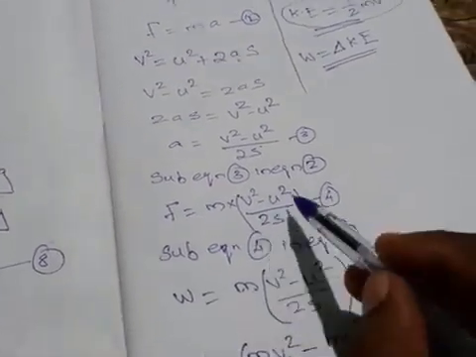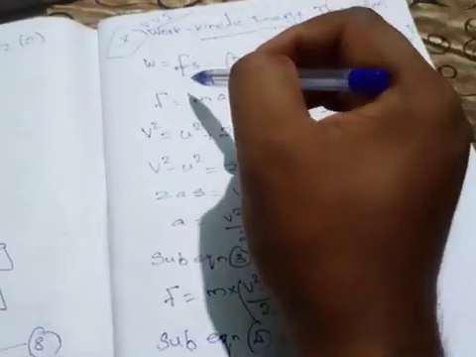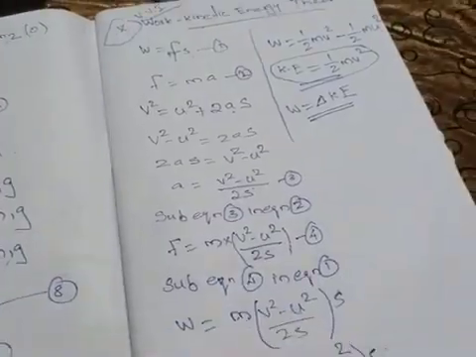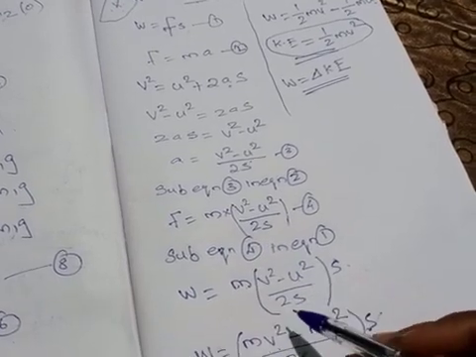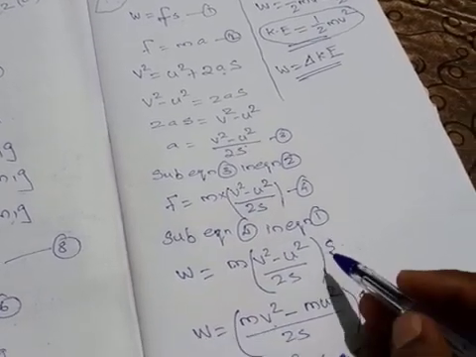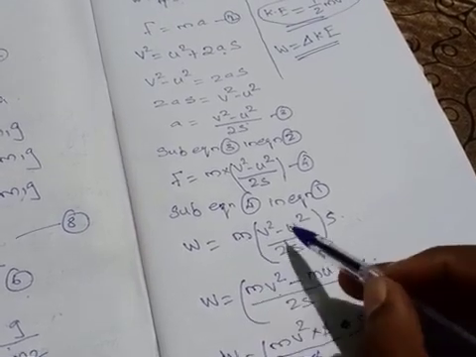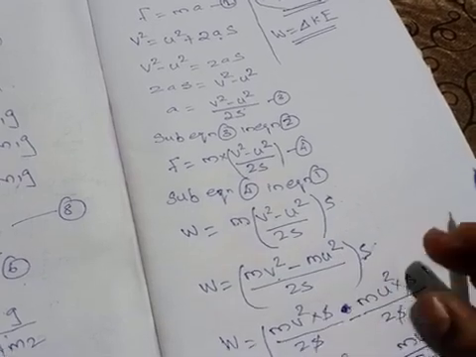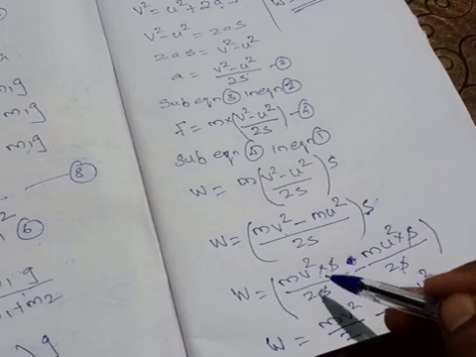Next you have to take this as equation 4. Substitute this equation 4 in equation 1 instead of this F. So W equal to M into V square minus U square by 2S into S. Now multiplying this M inside. So MV square minus MU square by 2S into S. Then again multiply this S inside.